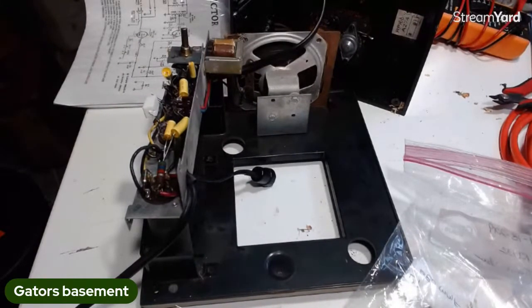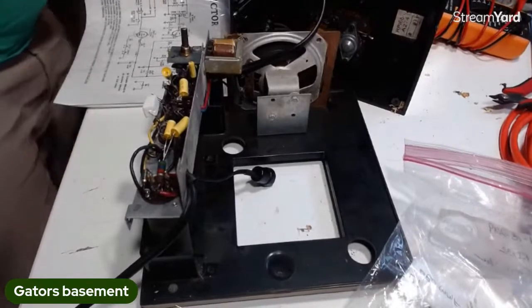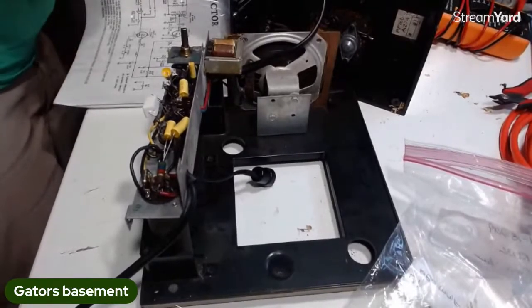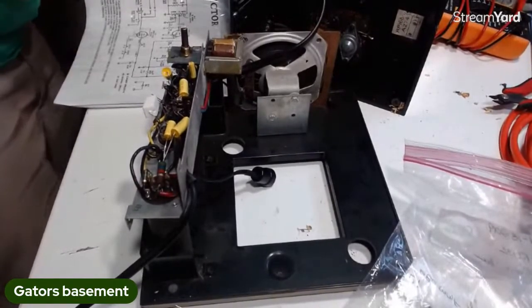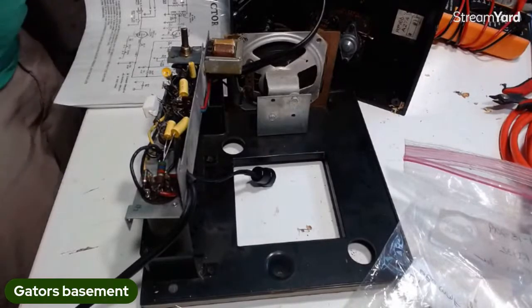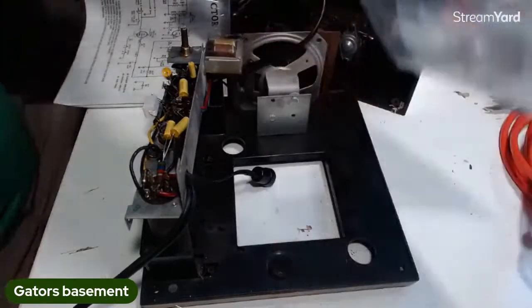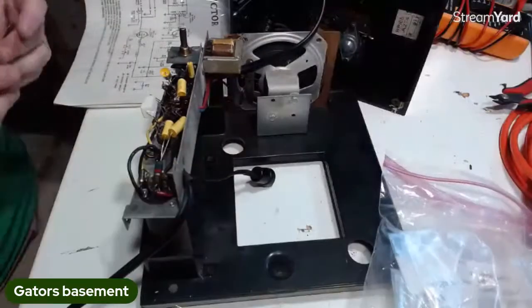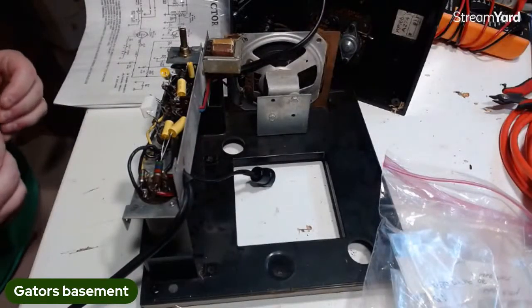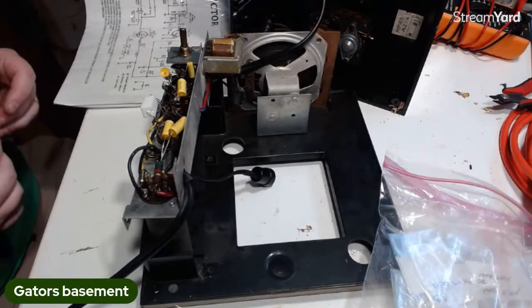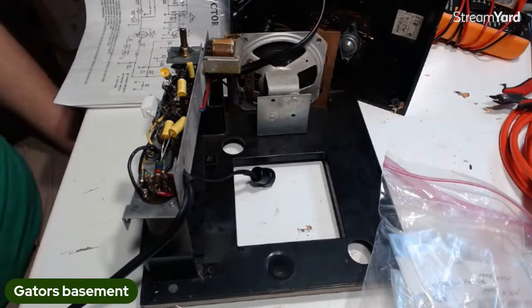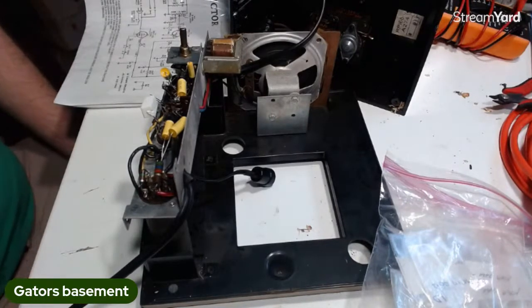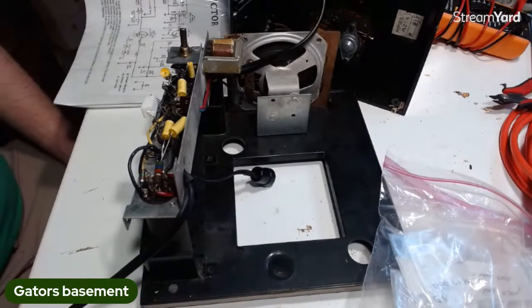Alright, so I need to find my third replacement capacitor. Where did my, here we go. Oh, it's probably this little black one. This little cutie is probably 20 microfarad. 25 microfarad, close enough. So we got a 25, we got a 50, and we got an 80, which are replacing 20, 40, 80.